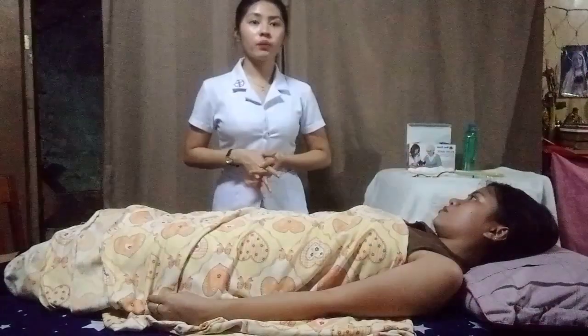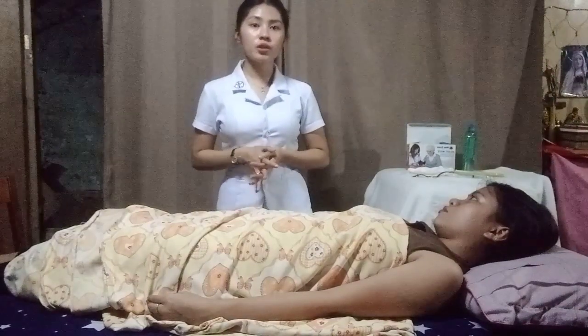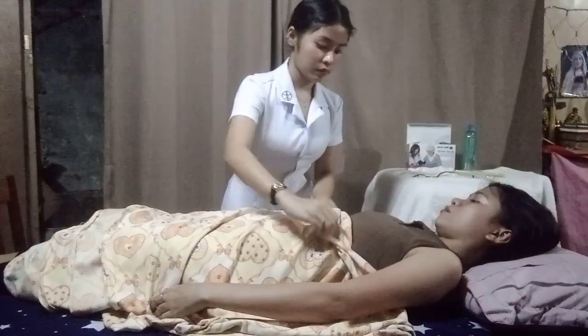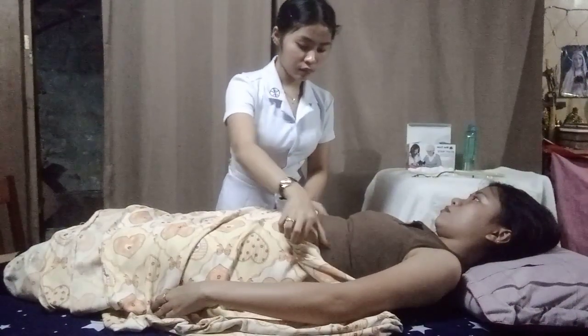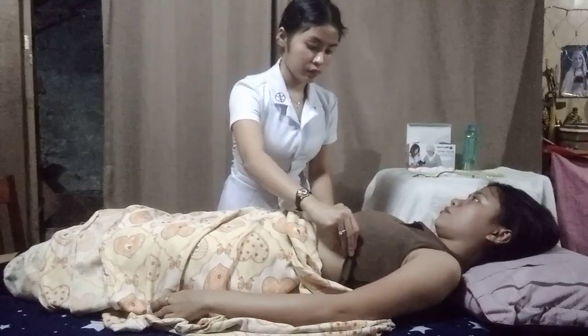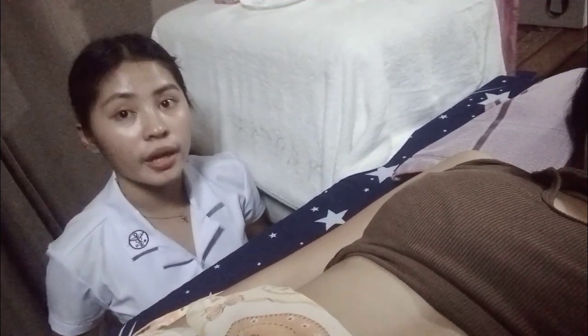Now, observe which site would be used and expose the potential injection sites. Now, inspect the area for any bruising, inflammation, or edema.